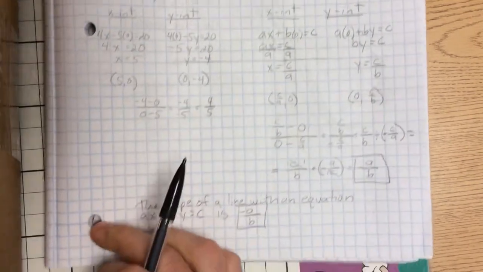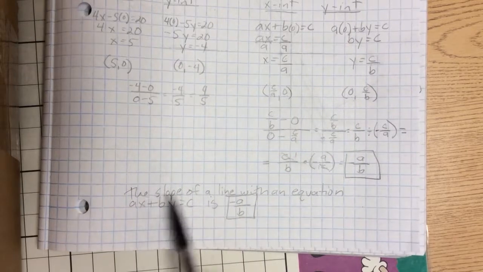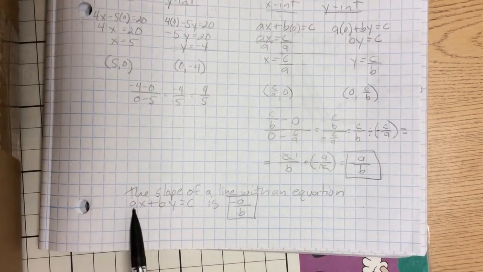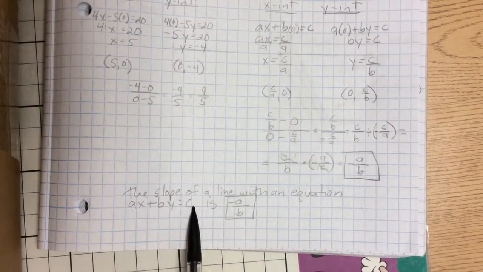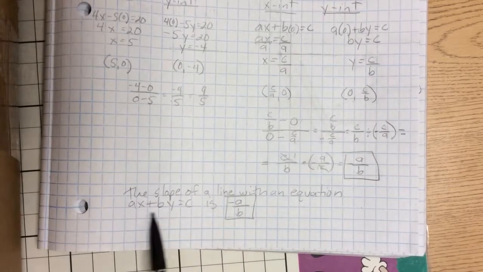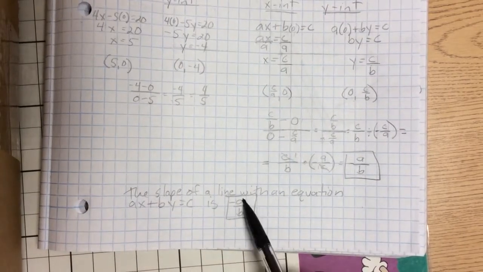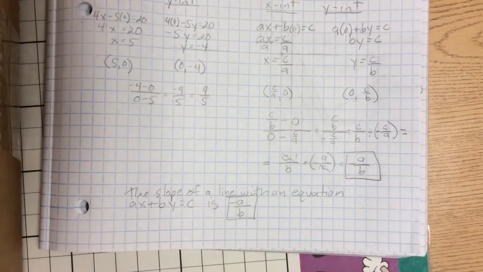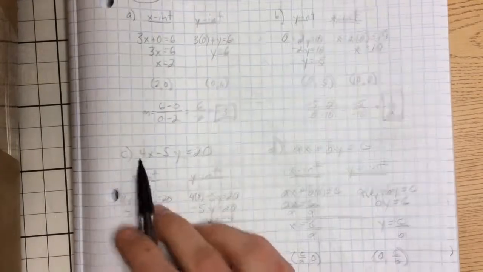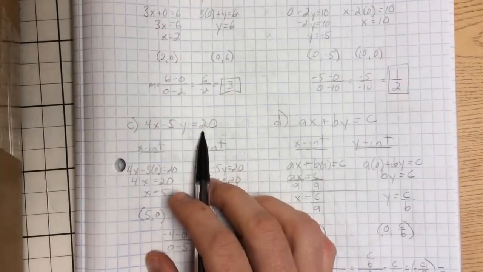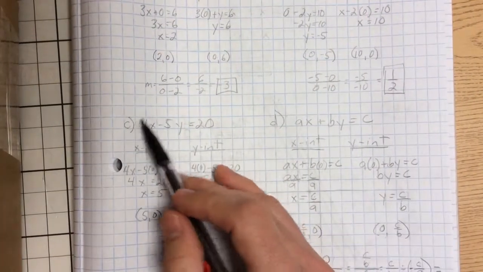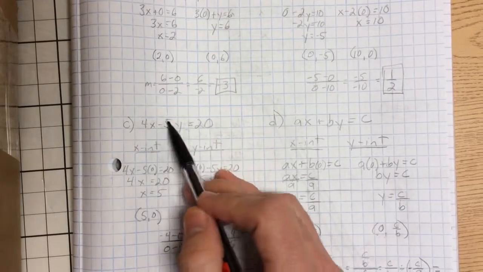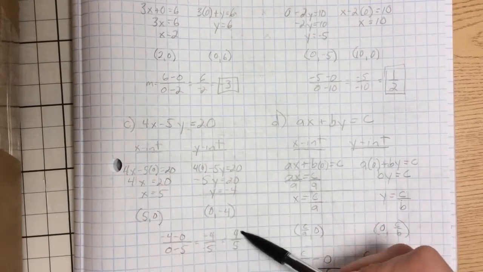So the final conclusion here is that when you have an equation in standard form here, ax plus by equals c, you can easily and quickly calculate the slope of this line by just doing negative a over b. So whatever a is, make it negative and divide by b, that's the slope. You can see it in these examples up here. 4x minus 5y equals 20. Well, you'd make this negative, negative 4 over negative 5, which is what we found to be the slope, 4 over 5.